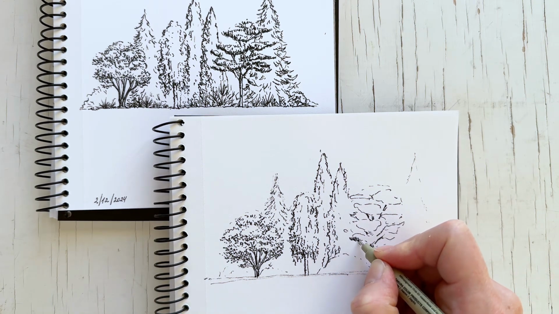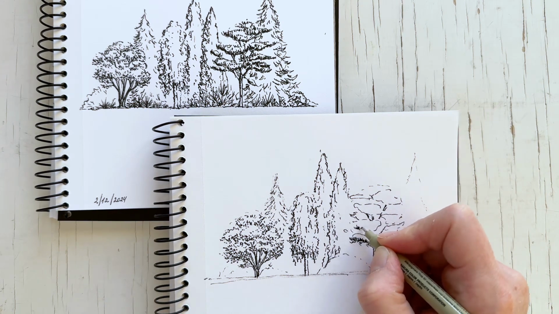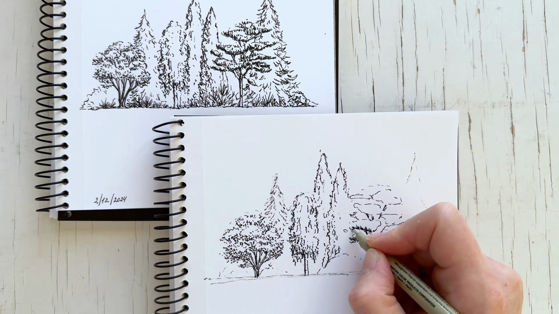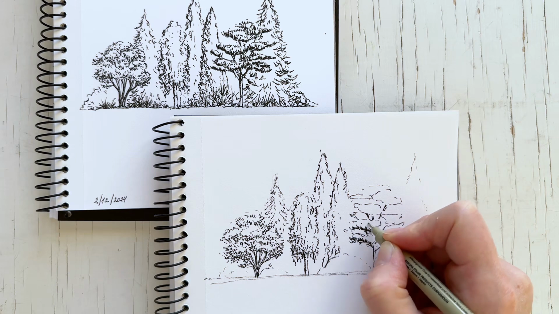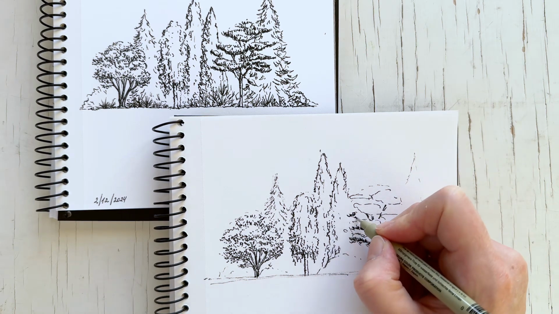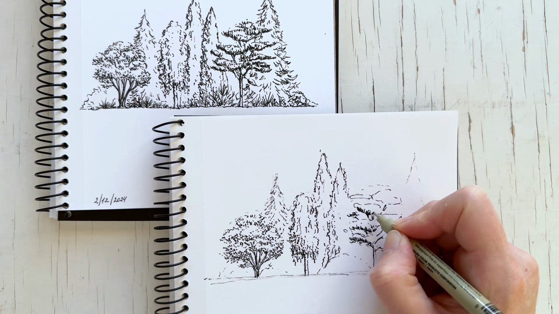Now, to define the shape, let's add the texture lines. Again, we add them on the lower part of the clouds, that is in the shadow. I'm using slightly different texture lines so that all the trees look different.